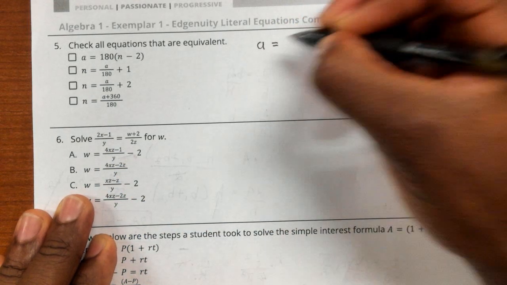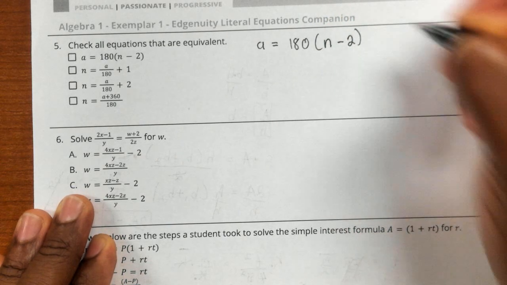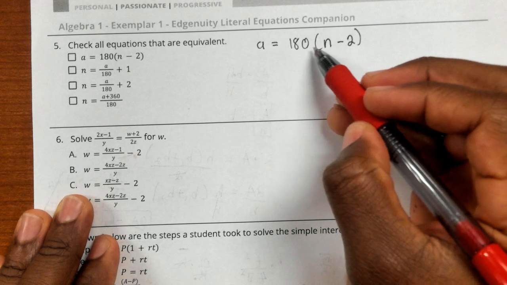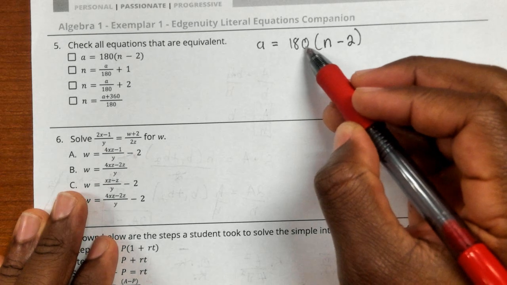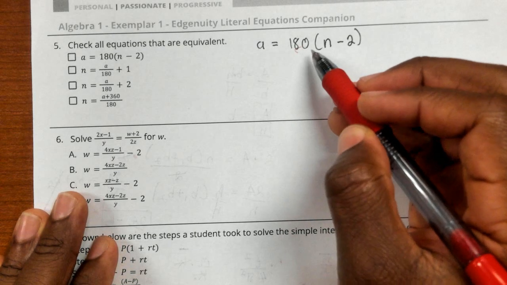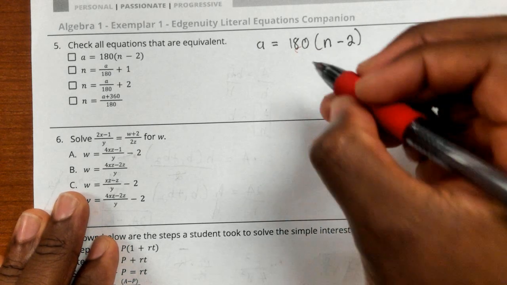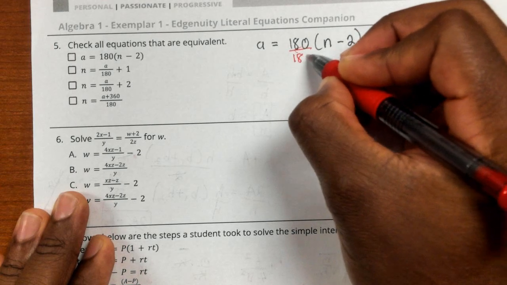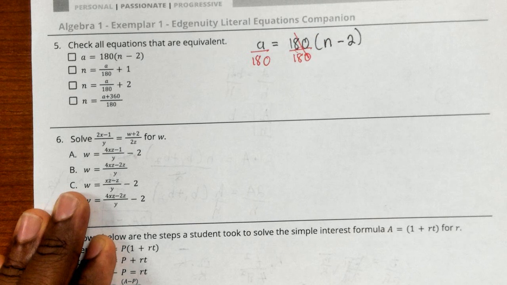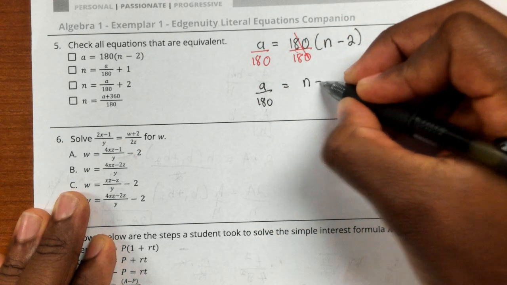So what I'm going to do is that this equation, I'm going to try to get it where n is all by itself. So to do that, I need to firstly get rid of the 180. Because again, the 180 is on the outside of the parentheses and it's being multiplied, so I need to get rid of that first. Think about it like a bodyguard and it's stopping you from getting inside of the parentheses. So to get rid of that bodyguard, we would divide by 180. The divide cancels the multiply, so we have a over 180 is equal to n minus 2.